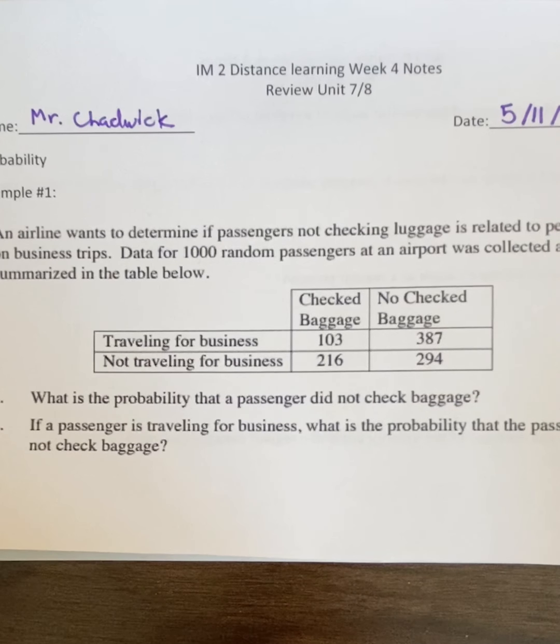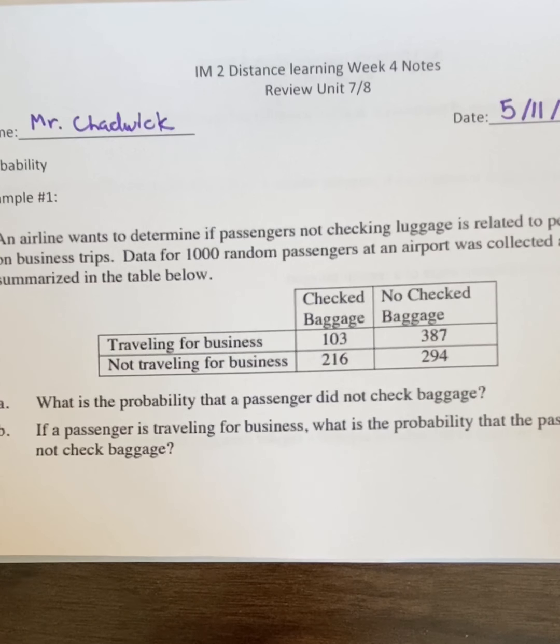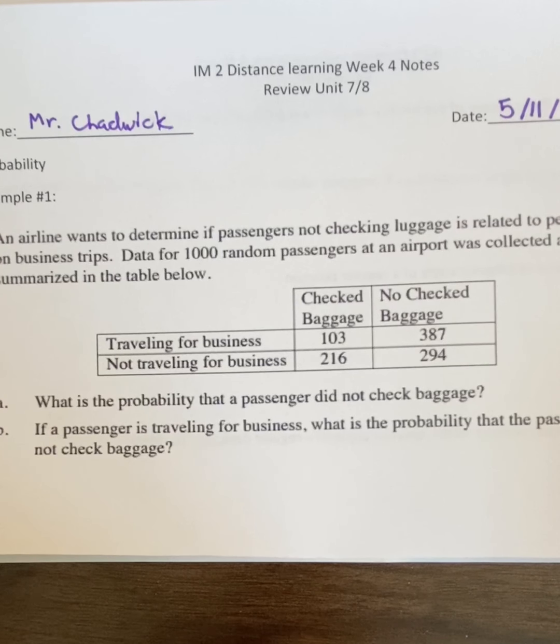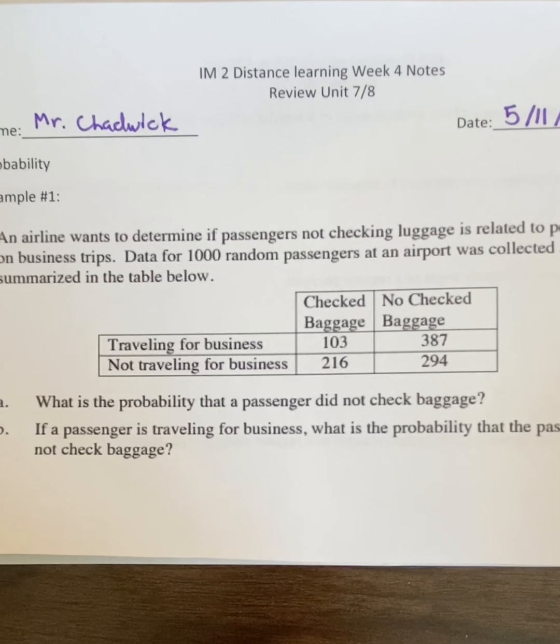Today we are going to be reviewing the two subjects we talked about right before we were dismissed: probability, and interior and exterior angles of polygons. So first we'll start with the probability.